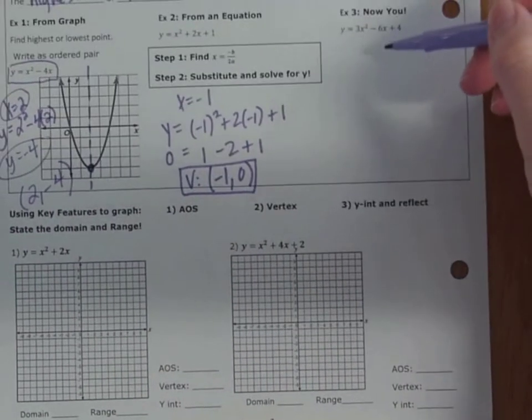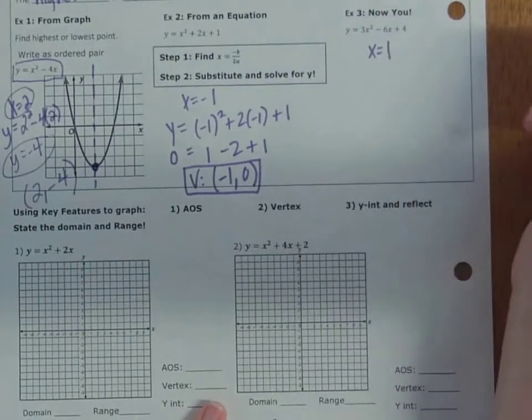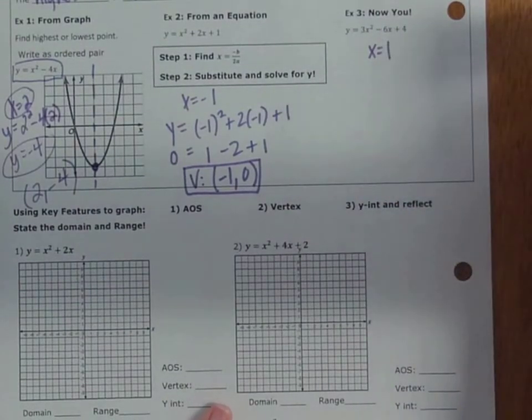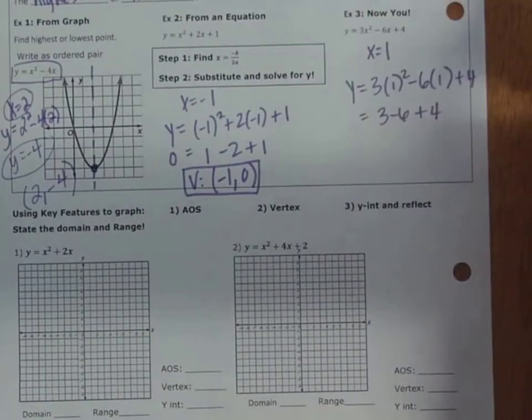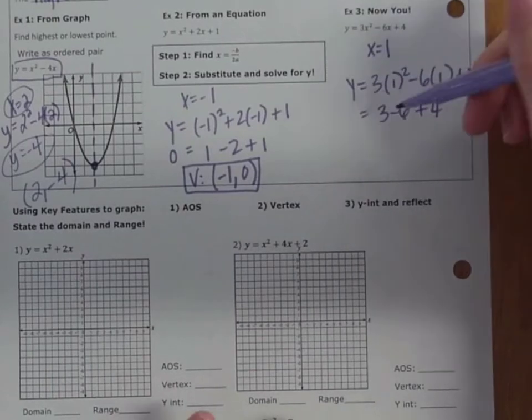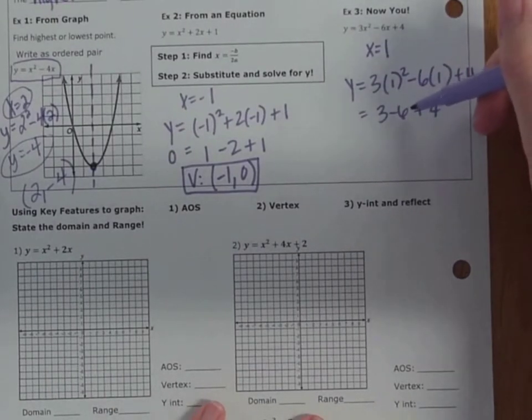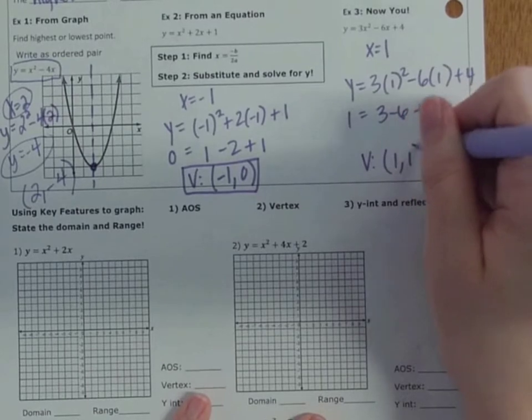What was my axis of symmetry for example 3? X equals 1. What do we do with that? Plug it in. What is my y value? 3 minus 6 is negative 3. Negative 3 plus 4 is 1. So my vertex is at (1, 1).